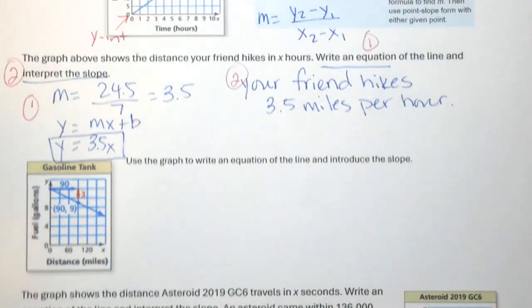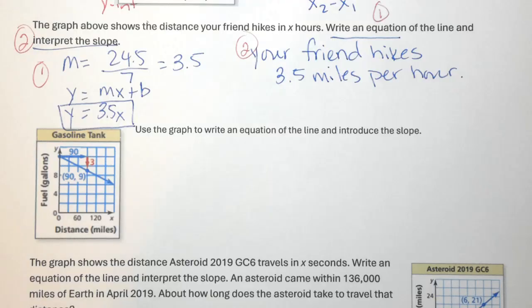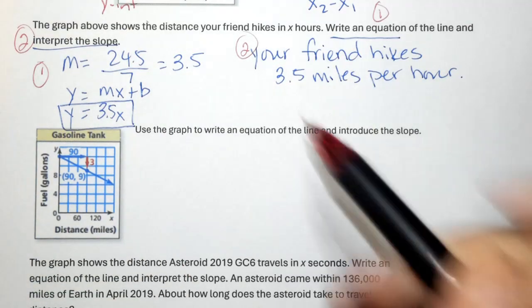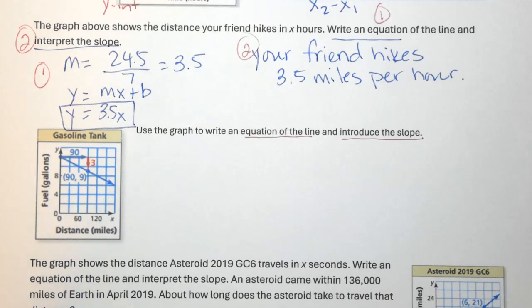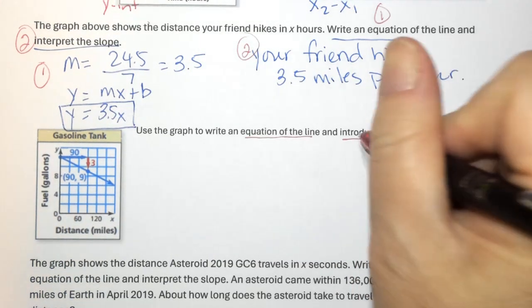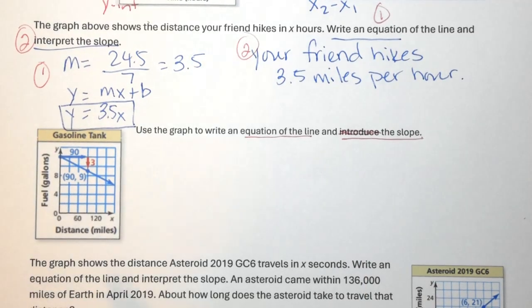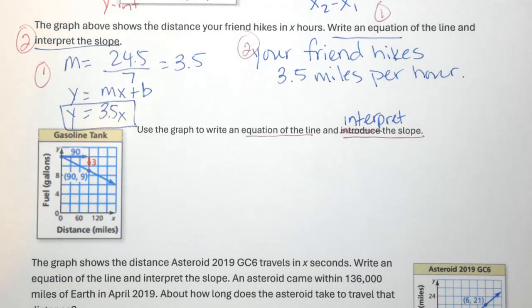Okay, so we're going to do the same thing again. I picked this one because this one is weird. It's a little different. Usually our miles is on our y-axis, and it's a little different this time. So it makes you really think. That's why I chose to do this one. So again, we are writing an equation of the line, and we are introduce, the slope. Nope, that's not the right word. That should be interpret. Hopefully by the time you get this, your copy does not say introduce, because I haven't made copies yet.